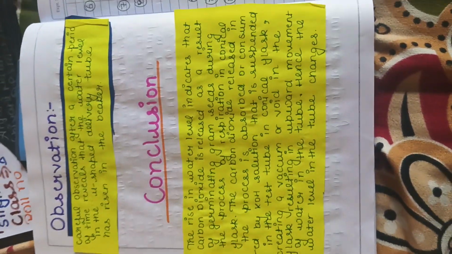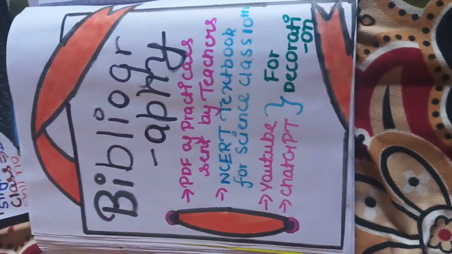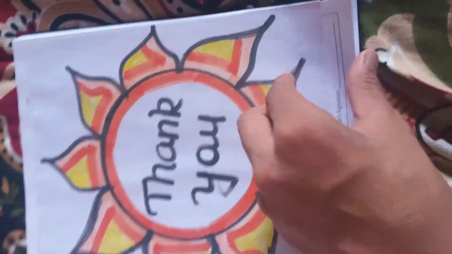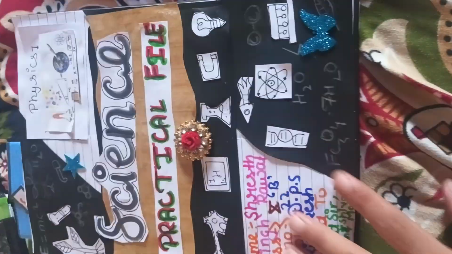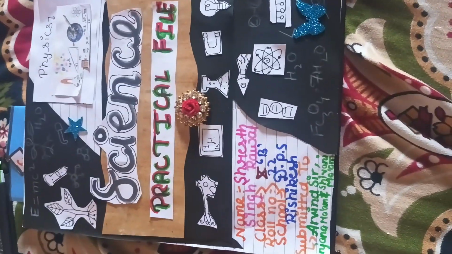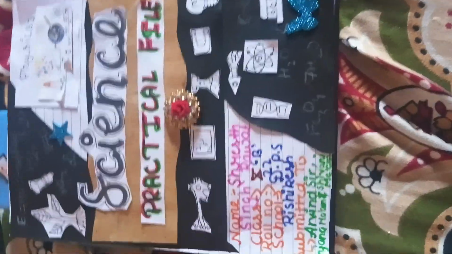And then we have the precautions, observation and conclusion on origami. Then the bibliography and thank you page. And yeah, it is the science practical file.